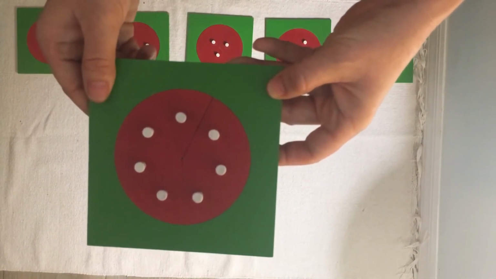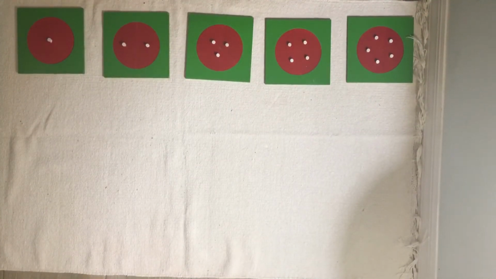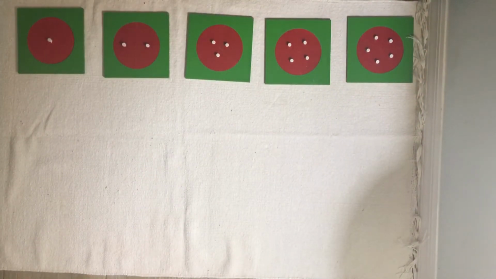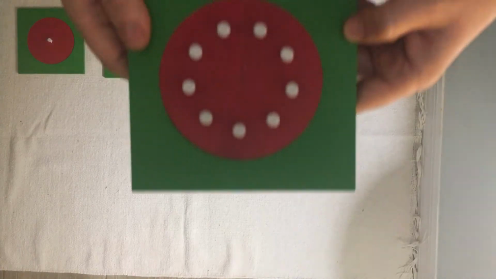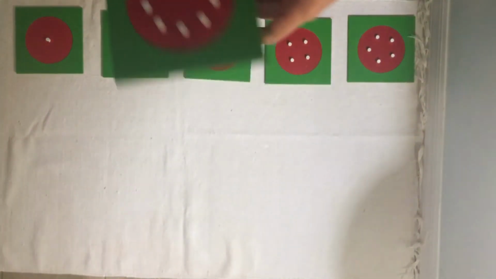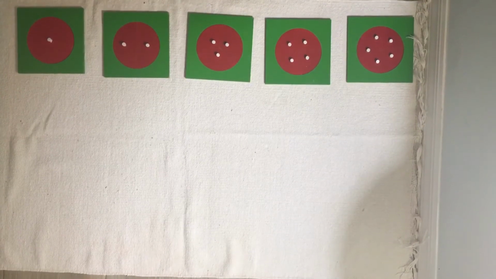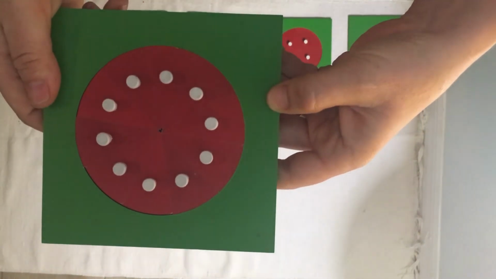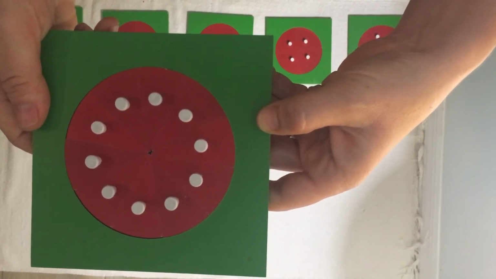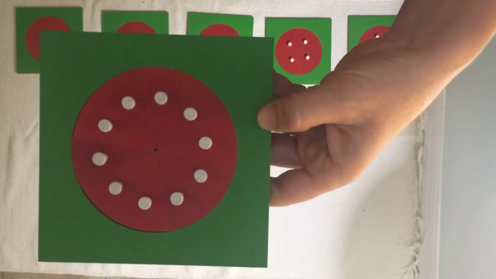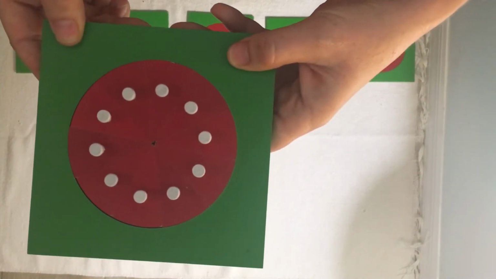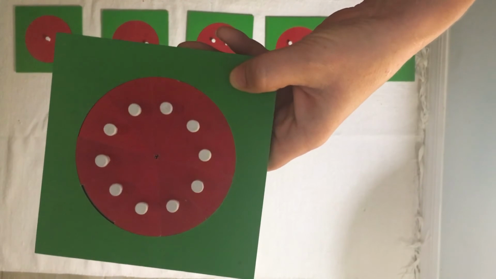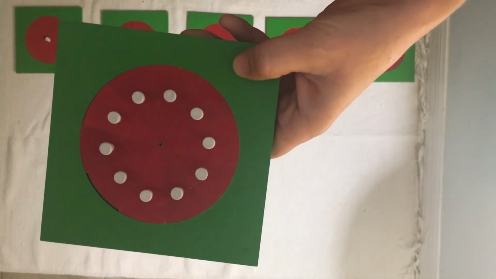Sevenths. Eighths. Ninths. And finally, a fraction circle divided into 10 equal parts. So because these circles are all the same size, the bigger the denominator gets, the smaller the parts of the fraction will be. So this is tenths.